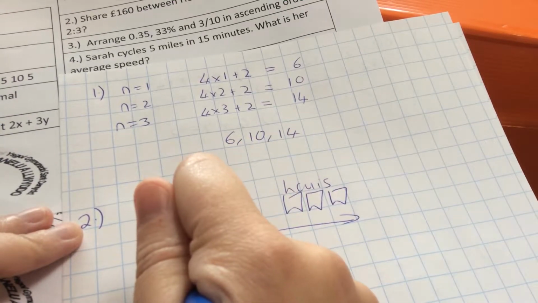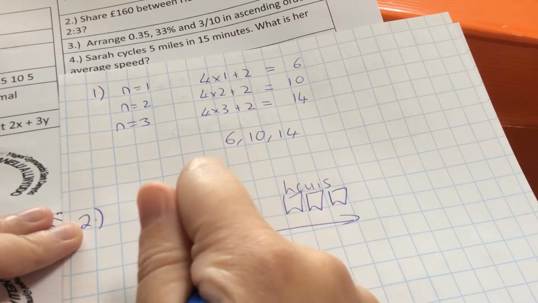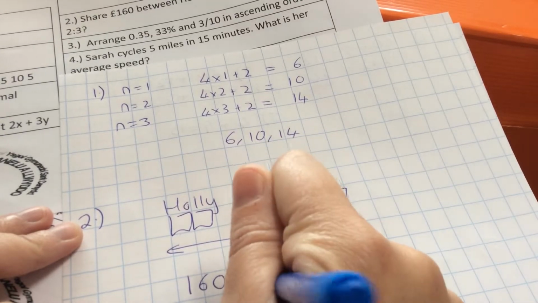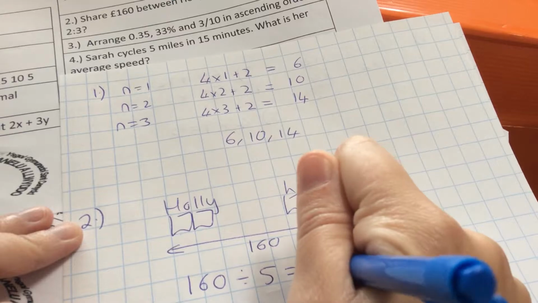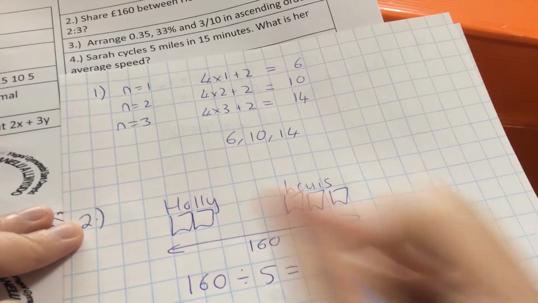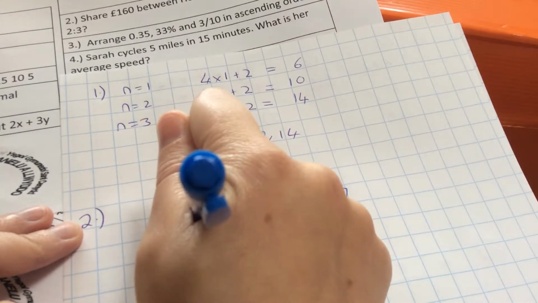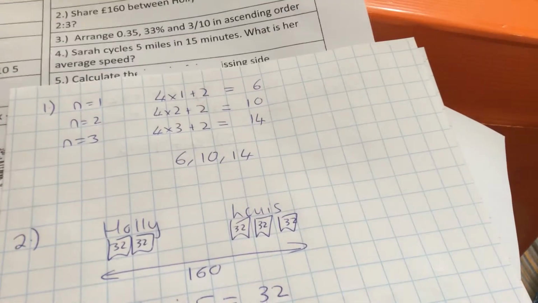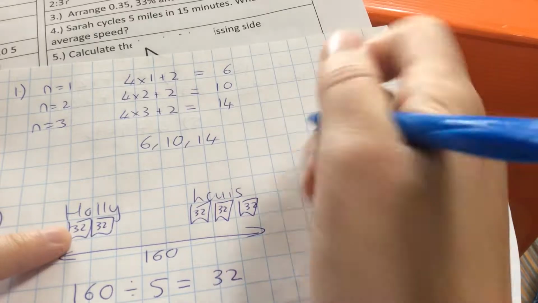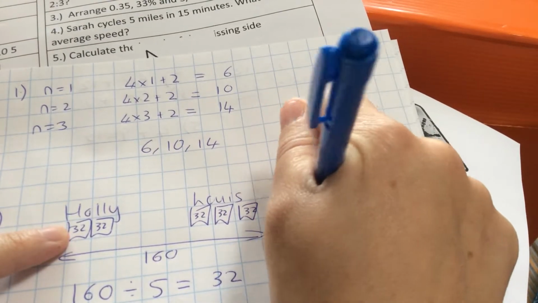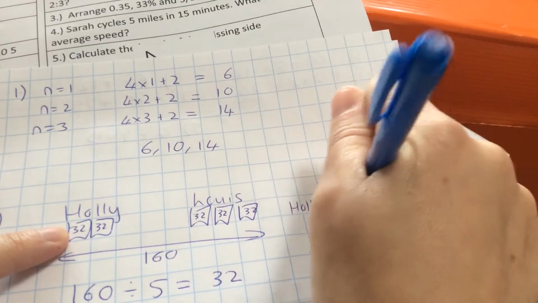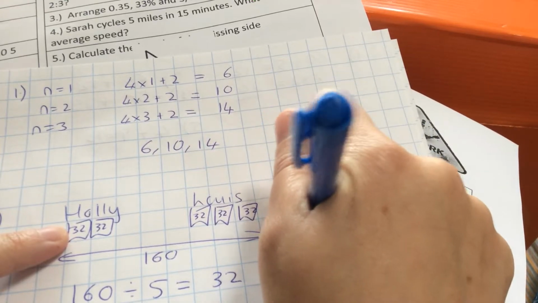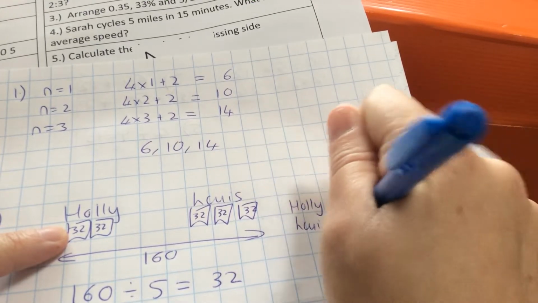So my next calculation would be to work out what each part is worth. 160 divided by 5 would be 32. So each of these boxes, each of these parts are worth 32. Holly has the 2 parts, so Holly would end up having £64, and Lewis, who has the 3 parts, would end up having £96.